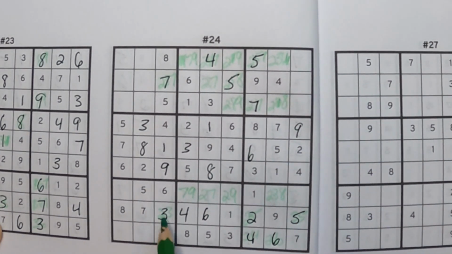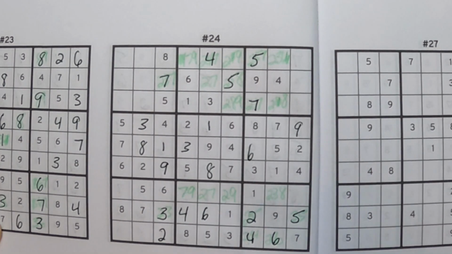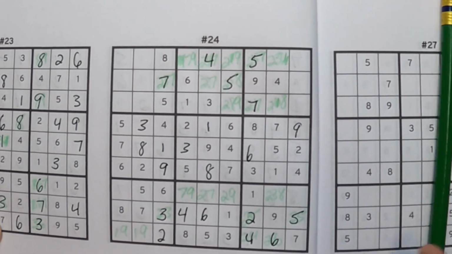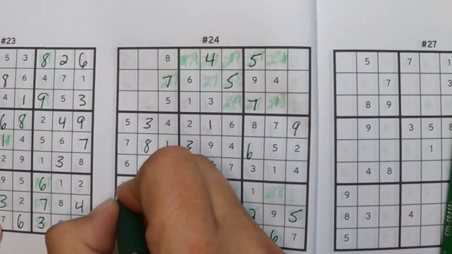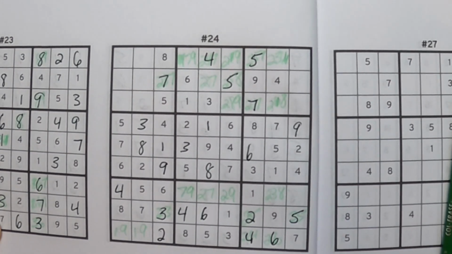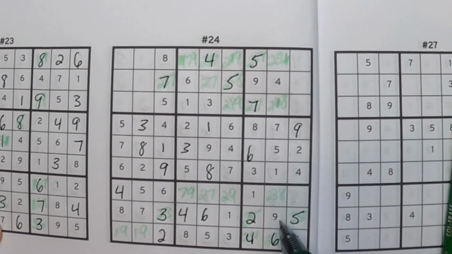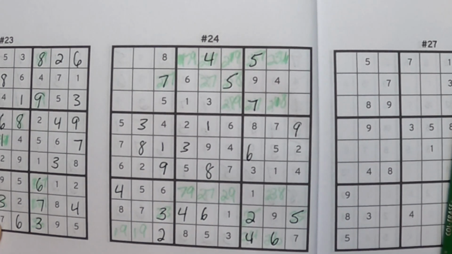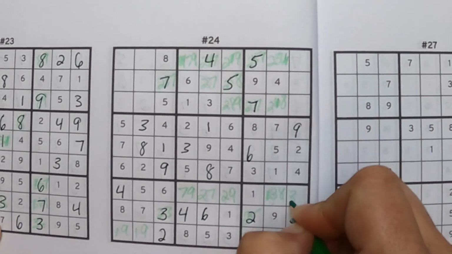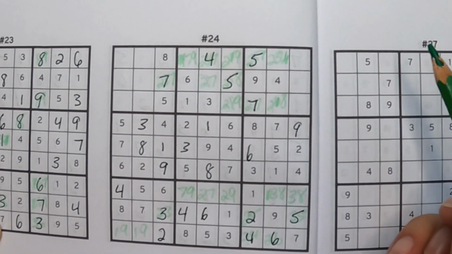Alright. If we look at this box, we're missing 1, 4, and 9. We've got a 4 here. So 1, 9, 1, 9. That means our 4 has to be here. For this box, we're missing 3 and 8. So 3, 8.